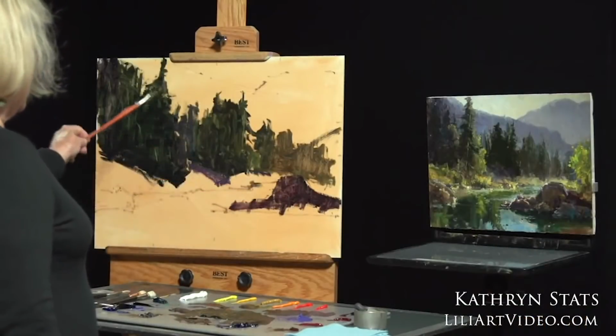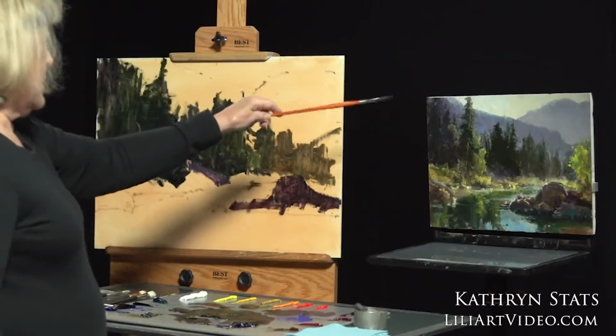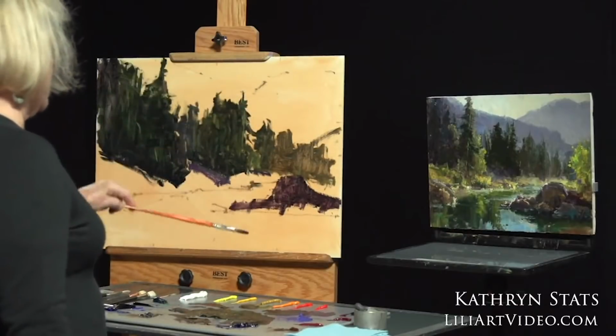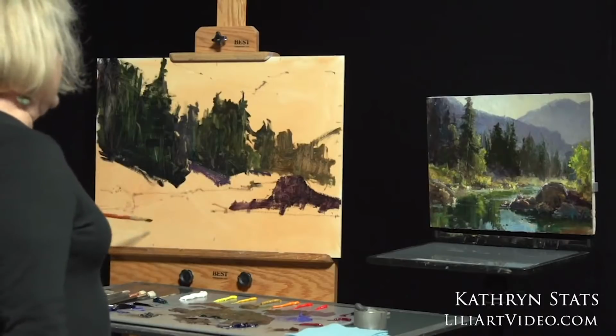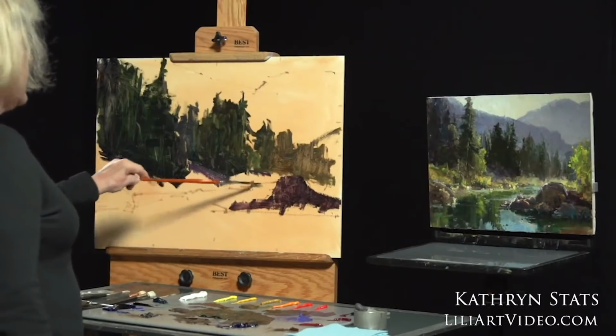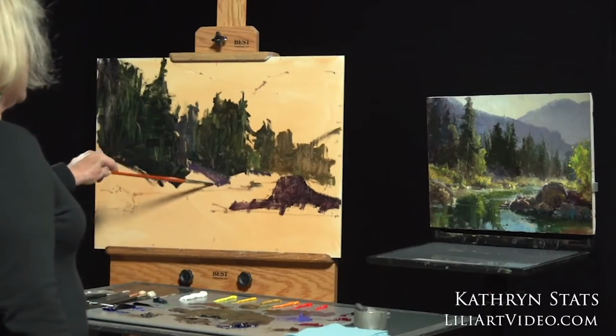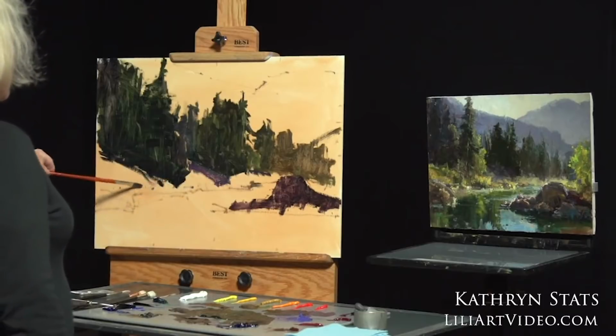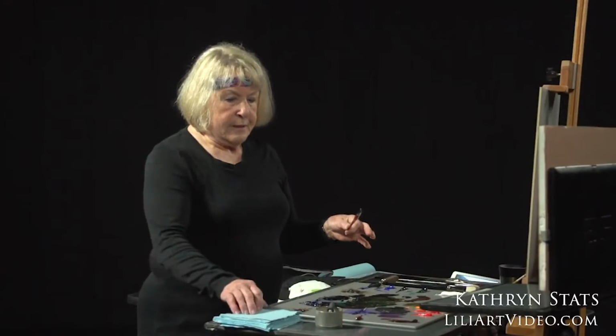1, 2, then this is all a mass, hills and mountains. You could say 3, 4 if you wanted to, and 5 for the water. This is just decoration. This stuff in here is just jewelry that comes on at the end. But that's 5 major shapes. Try not to get too many of those going. 5 will work, 3 to 5 or 6.